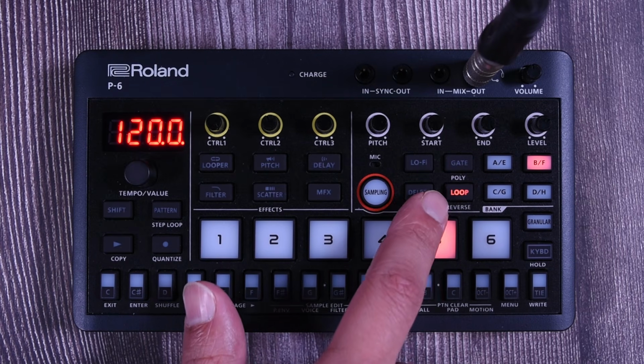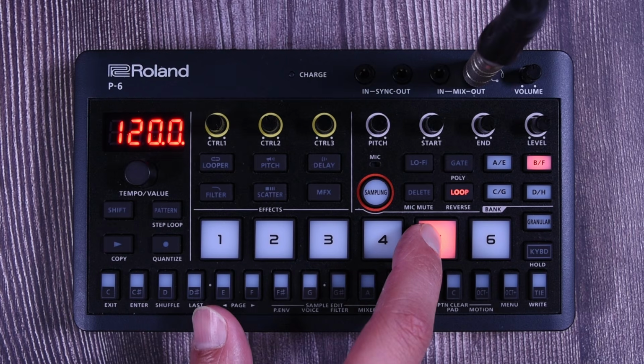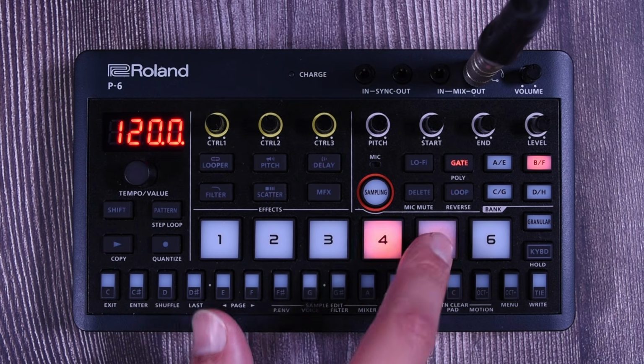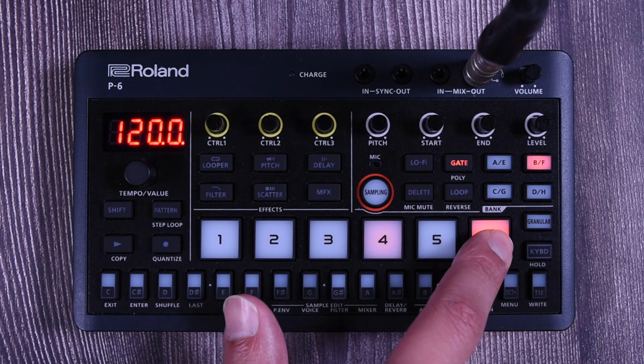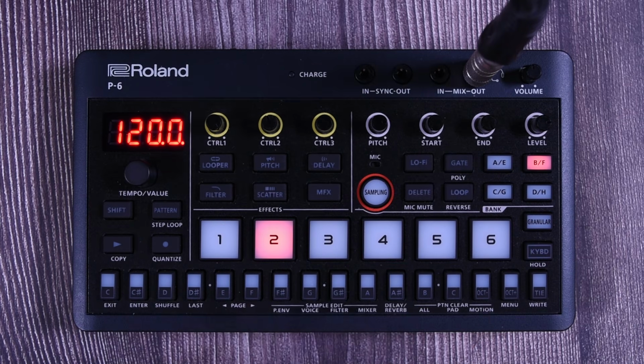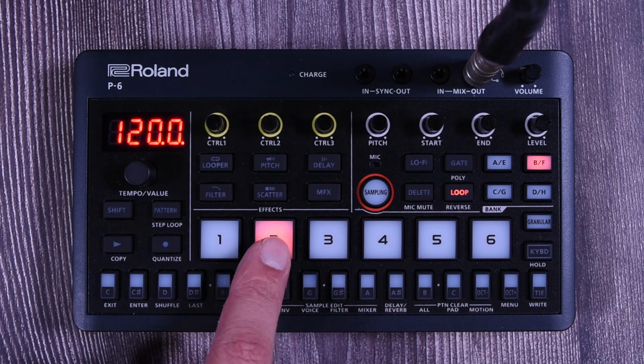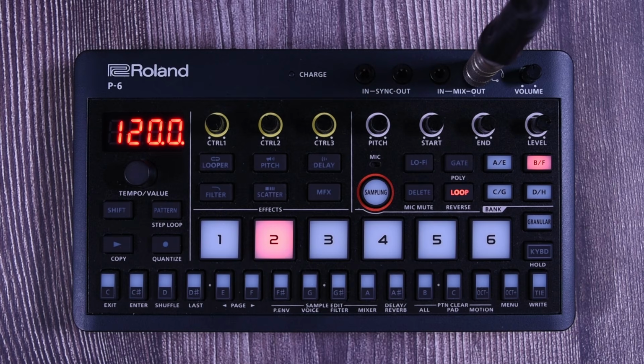I'm going to just turn the loop on. If I play this, actually maybe it's just too long. Let me go to the snare. I'm going to select that one on bank B. It's just very short. If I enable the loop, now when I play this pad, it's just going to keep the pad playing. It's just going to loop the sample over and over again.